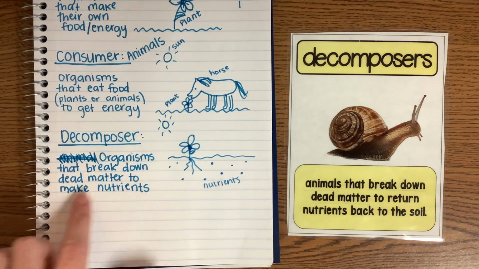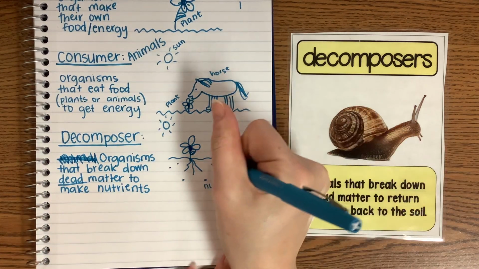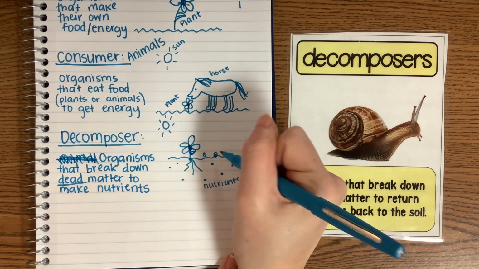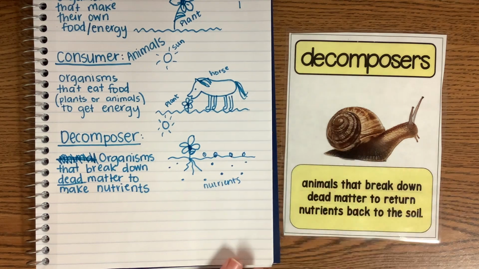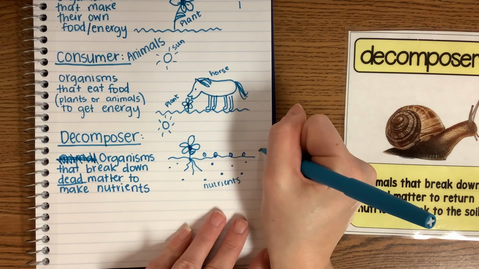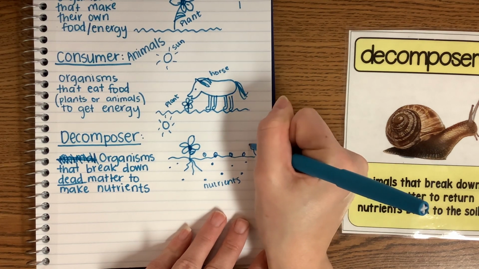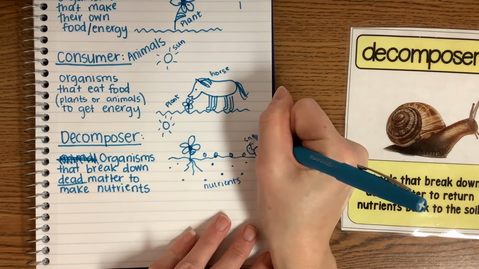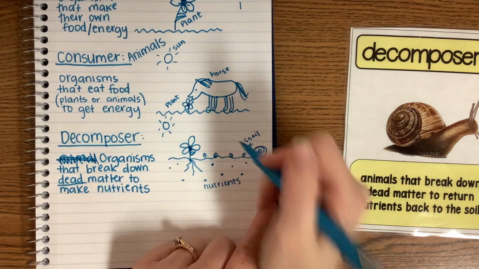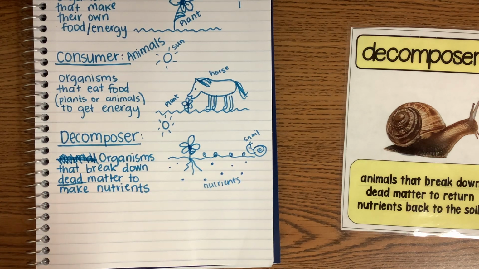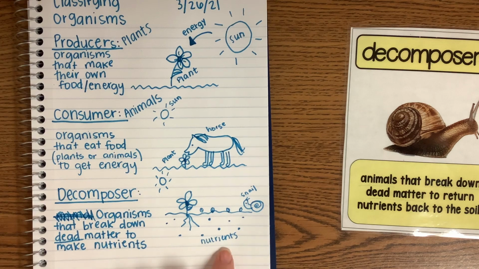So organisms that break down dead matter. So I'm going to draw some dead leaves from this flower. Because once the leaves fall off, they're no longer living. And I'm going to draw a snail. He's going to be bigger than he is in real life. That's okay. I'm going to write a snail. He's going to eat these leaves and break them down and poop them out. Ew. To make nutrients for the soil.